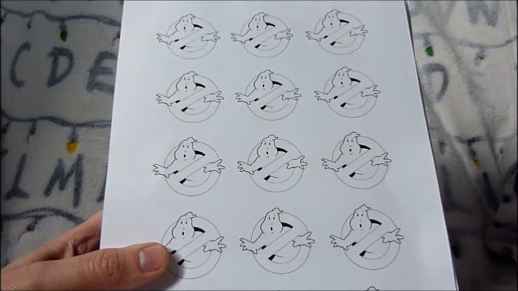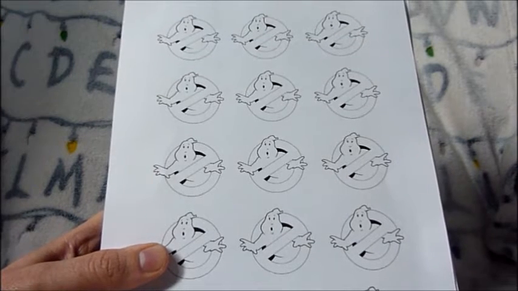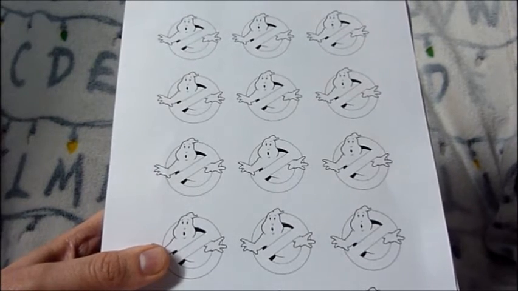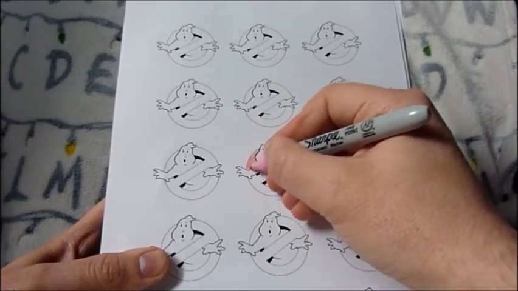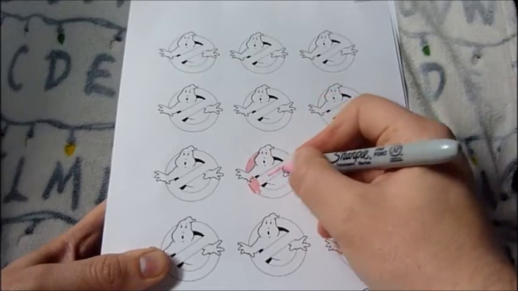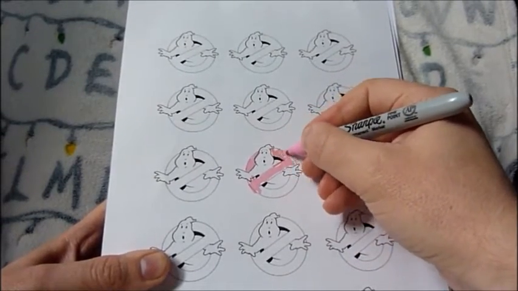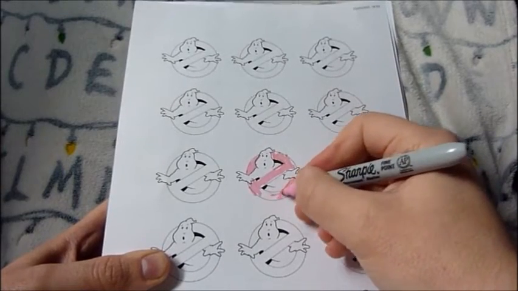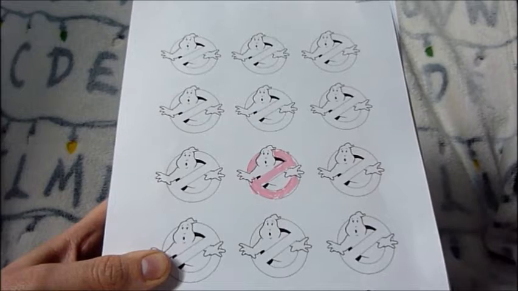So first, the most basic option is to just change the colour of the logo. It's a little bit lazy to just do that, but if that's what you want to do, so let's say you want to do a pink logo, all you have to do is, and I'm just doing this really quick, so I'm not going to be neat and get it all within the lines. There we go, we've got a pink Ghostbusters logo.